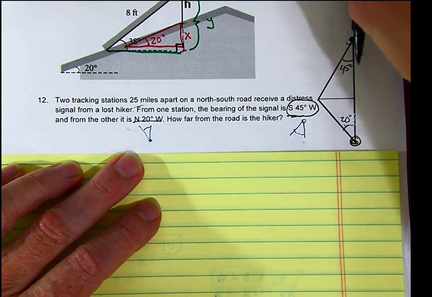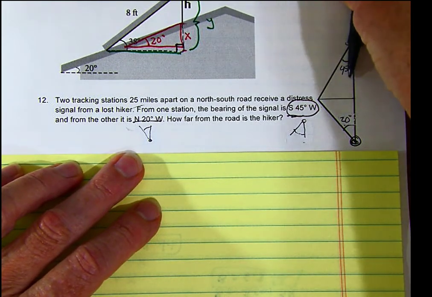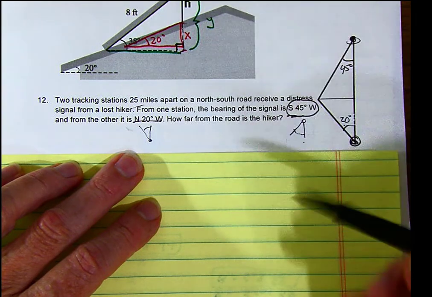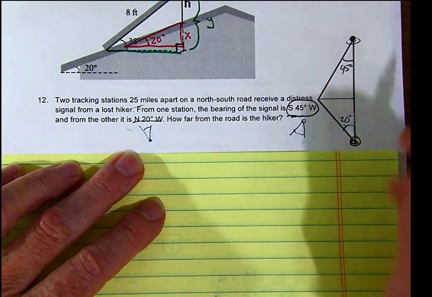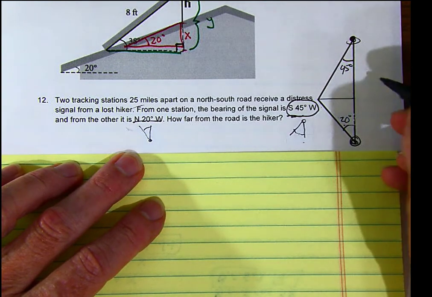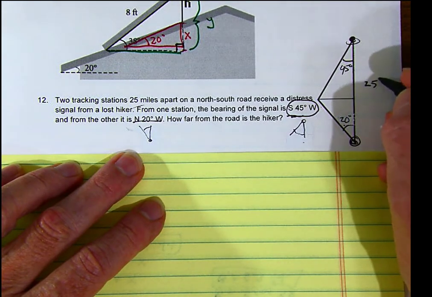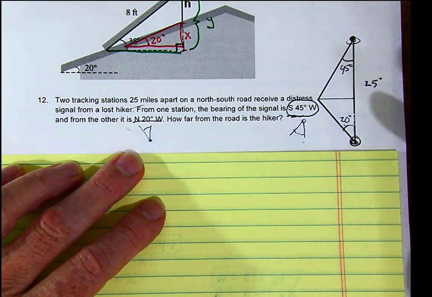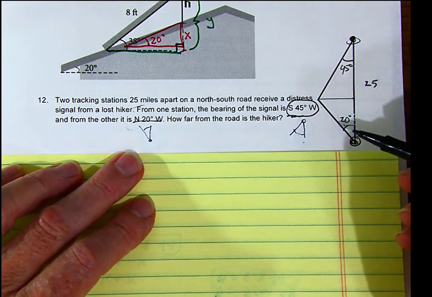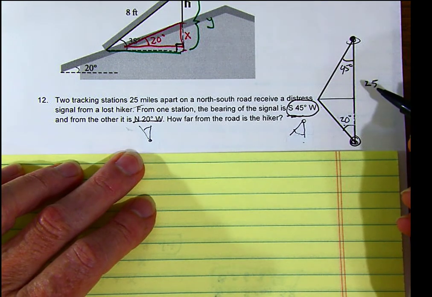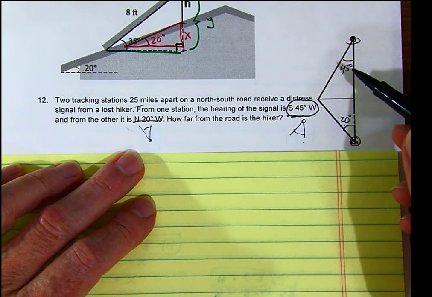Here, I'm off of the south, so I have to point south, turn 45 degrees west. And that's all we got as far as the bearings. But we do have one more piece of information. The distance between the two stations is 25 miles. Now, this is completely solvable for us because we have an angle, side, angle.